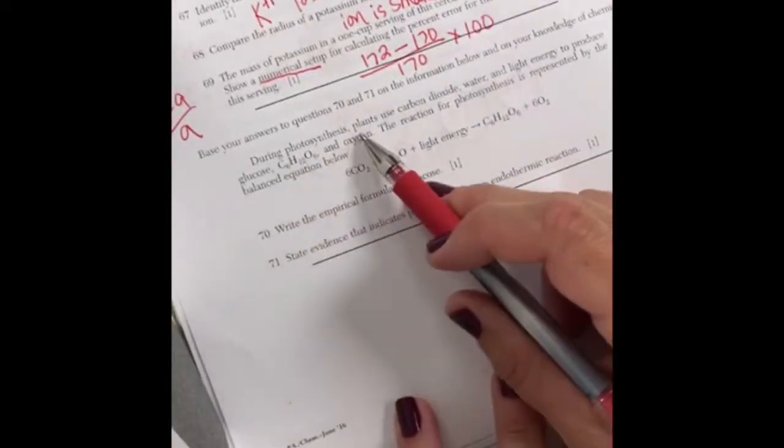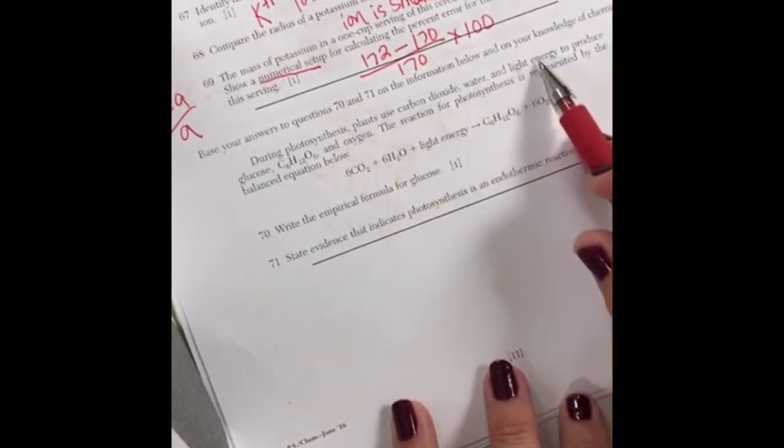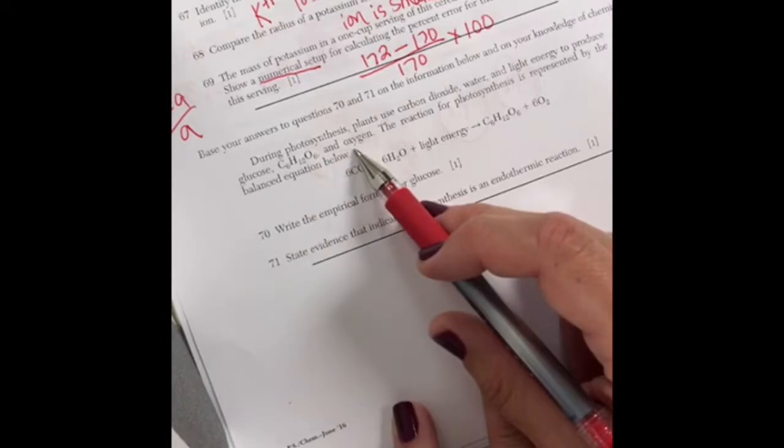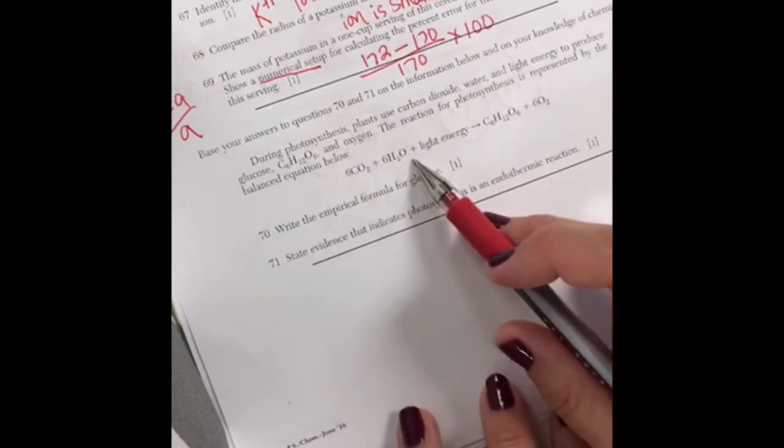All right, during photosynthesis, plants use carbon dioxide, water, and light energy to produce glucose and oxygen. The reaction is represented below.